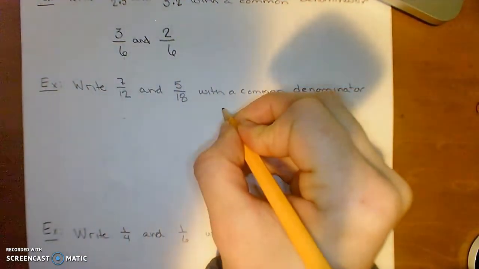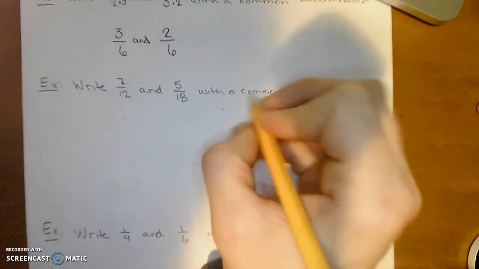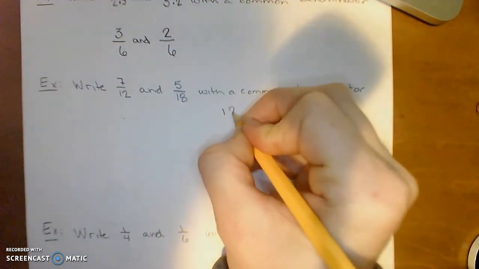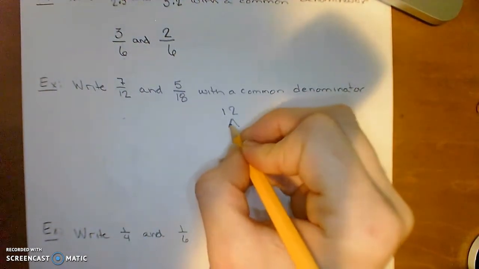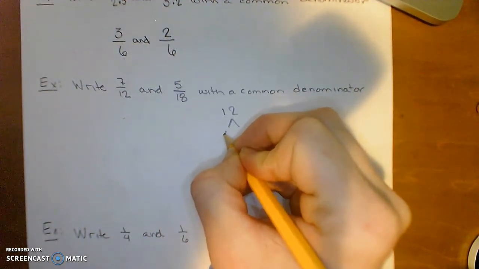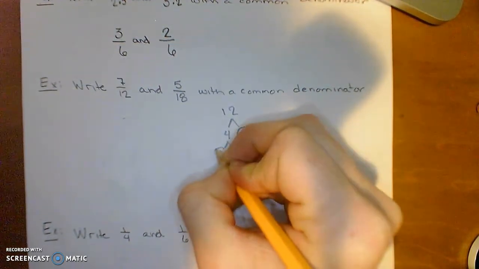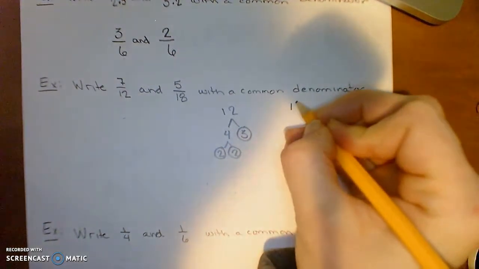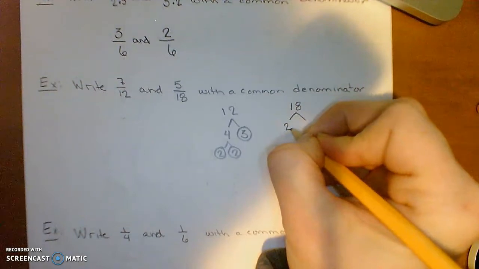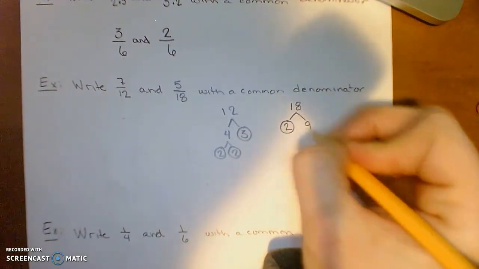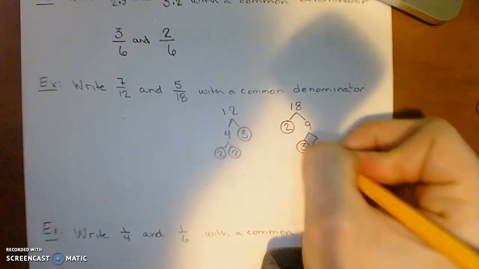In this case, I will use the procedure that we learned in, I think it was chapter 3, where we find the prime factorization of the numbers. 12 can be factored as 4 times 3. 3 is prime. 4 can be factored as 2 times 2. And the number 18 can be factored as 2 times 9. 2 is prime. And 9 can be broken down to 3 times 3.